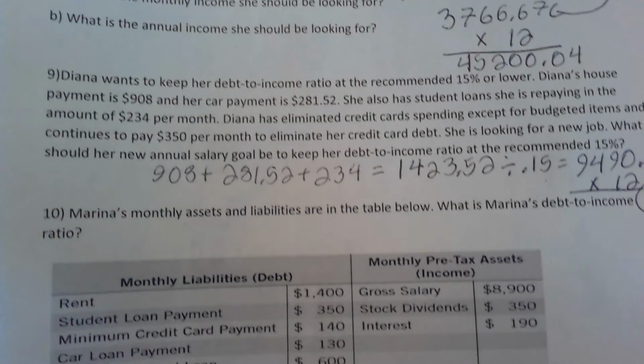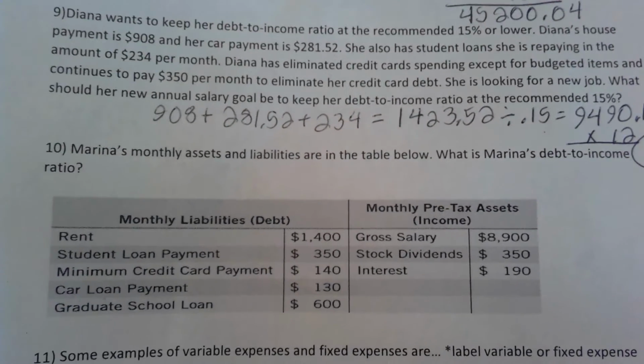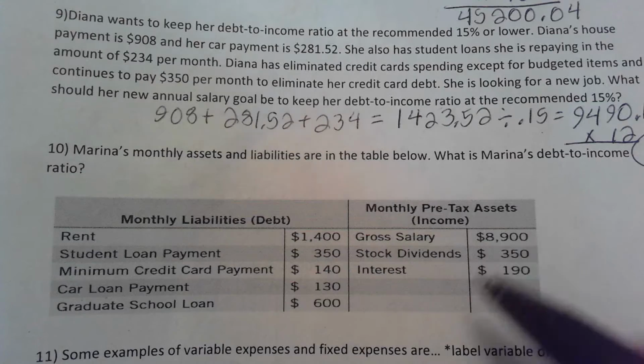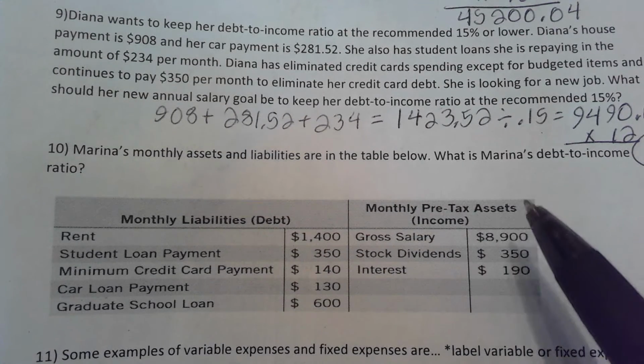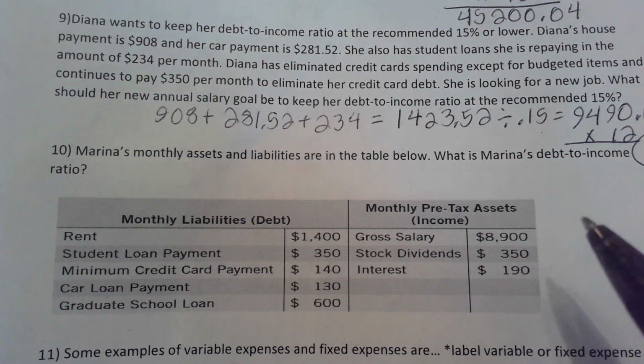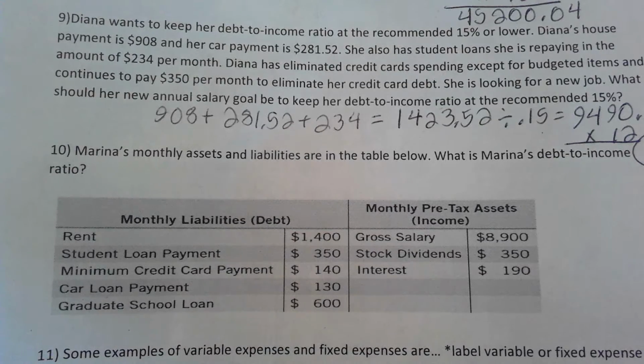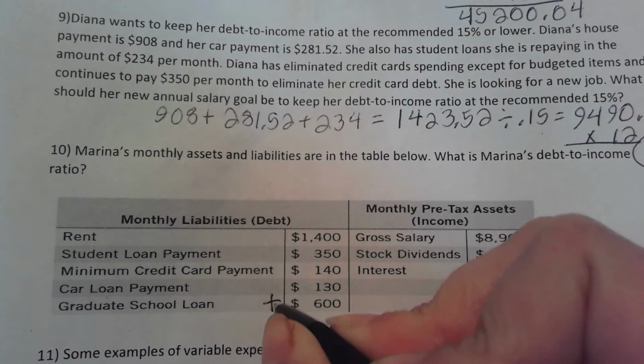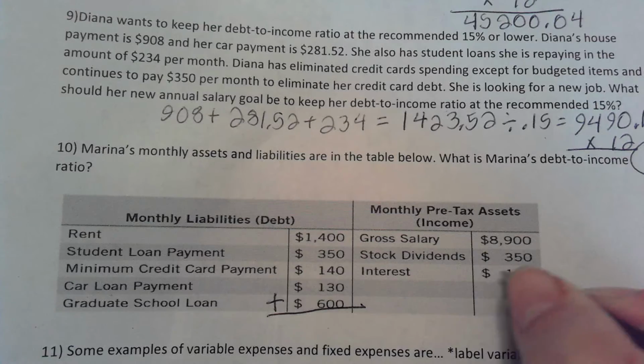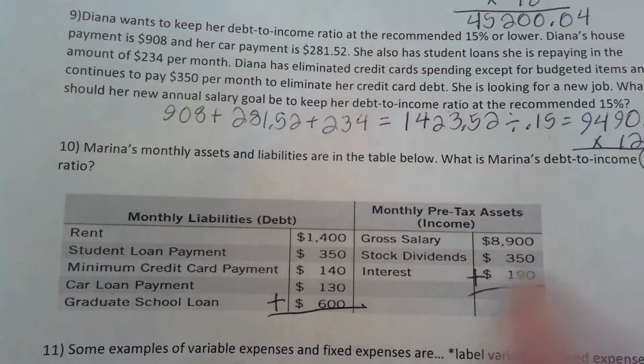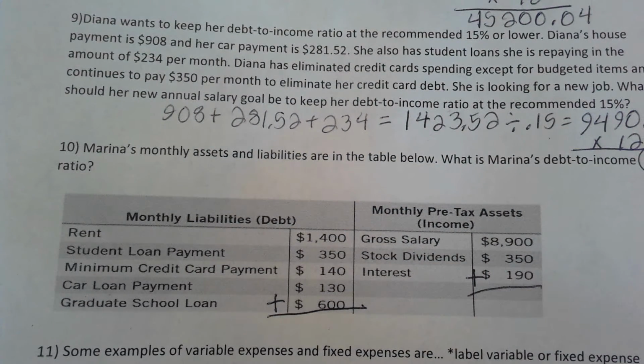Okay, so this one, everybody, we're using the table. So for Marina, her assets and liabilities are listed below. Okay, so what is a debt to income ratio? Remember, we're going to add all these together, and we're going to add her income together. So we add all the liabilities. So those are her debt.